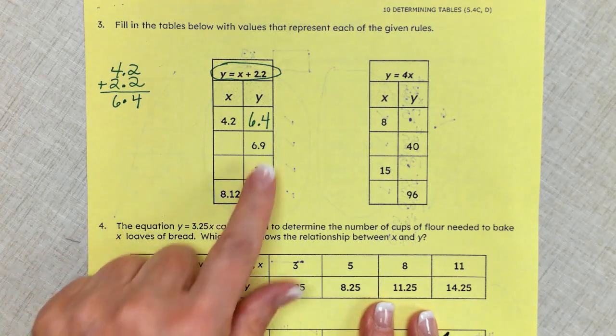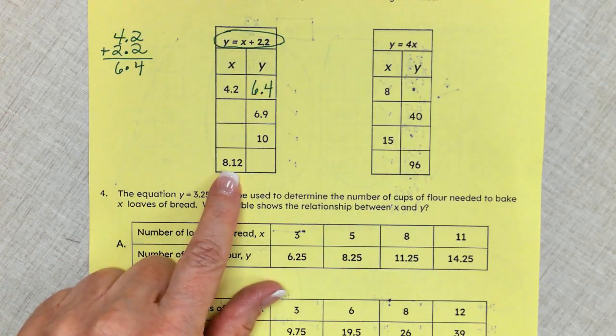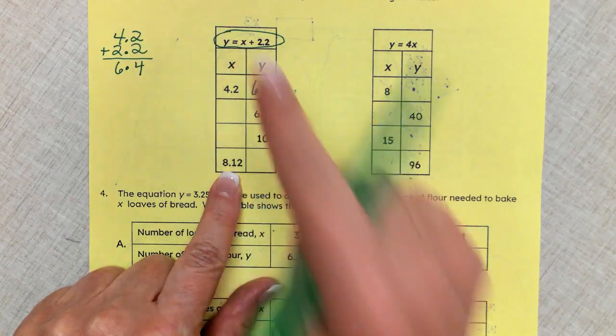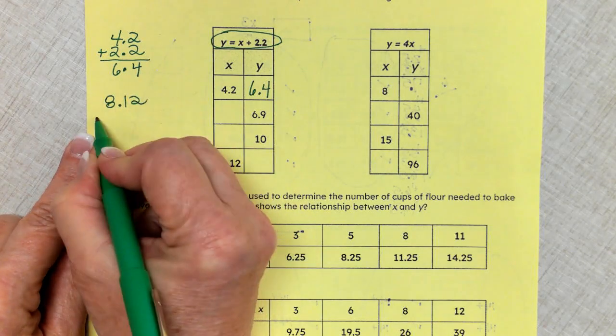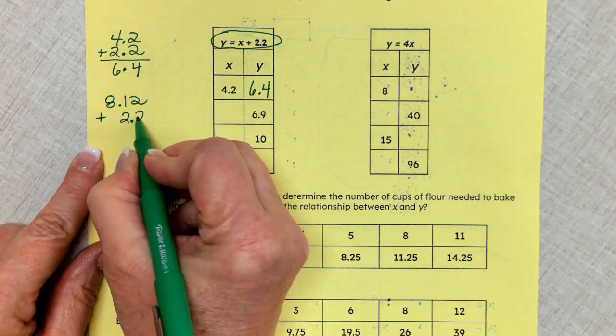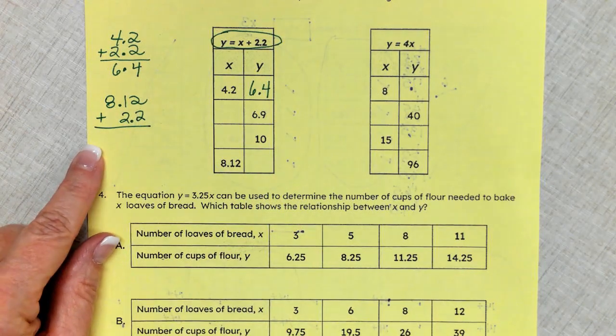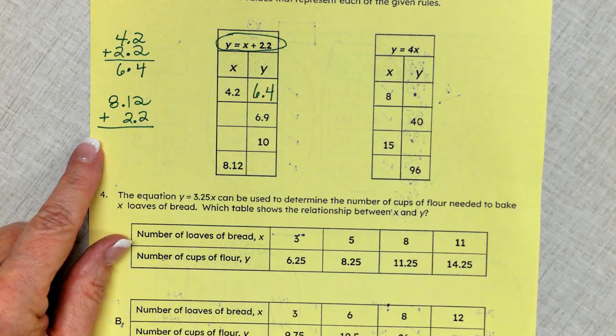Before I figure out about this working backward business, I'd like to skip down here where we know x is 8.12. If I put 8.12 in for x, and I add 2.2 to that, is that going to be a good way to solve my problem? I mean, it looks nice and neat. I've written legibly. But it's not okay, is it?